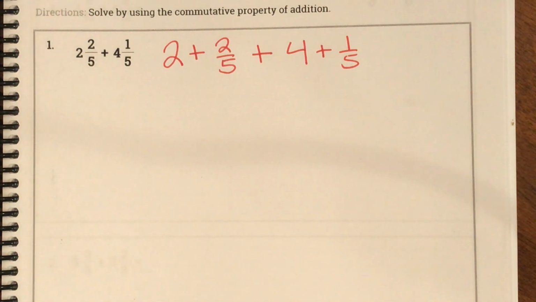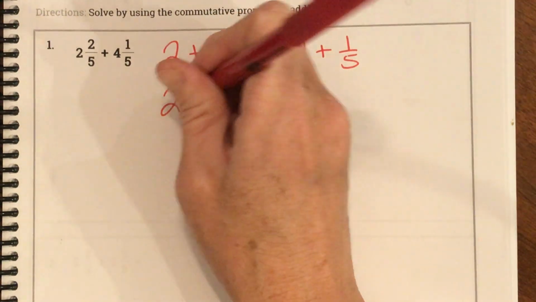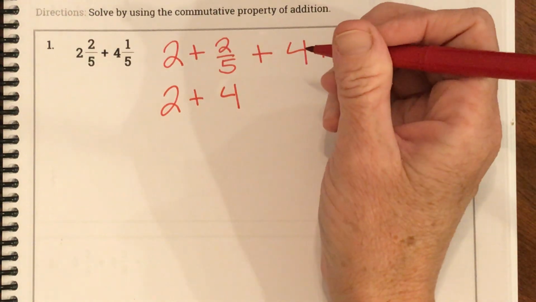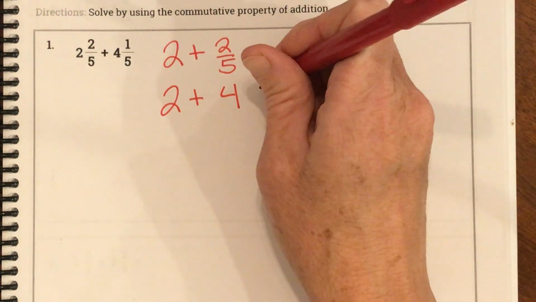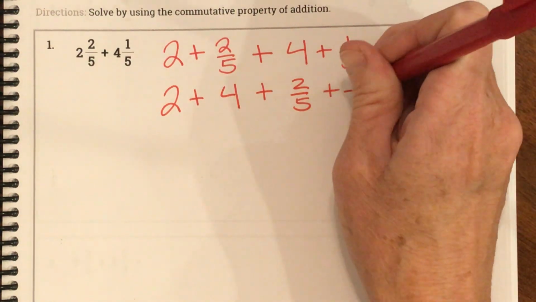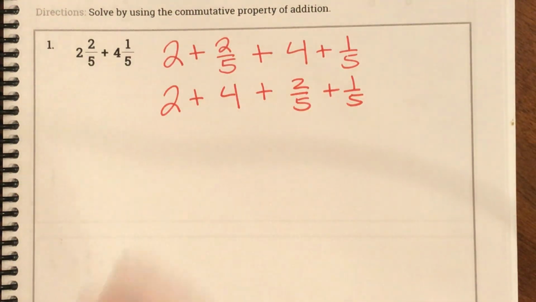Okay, my next step says I'm going to rewrite. So when I rewrite, I'm going to group my whole numbers. So I'm going to say 2 plus 4. And that commutative property says I can do this, that I can move around my add-ins. So I'm going to just put the fractions next to each other and the whole numbers next to each other. Okay, step 3 says I'm going to add my whole numbers.